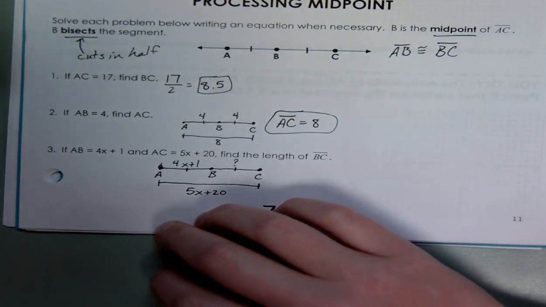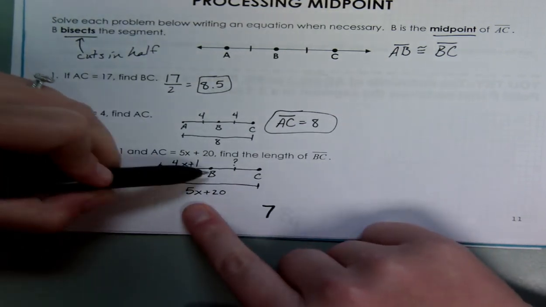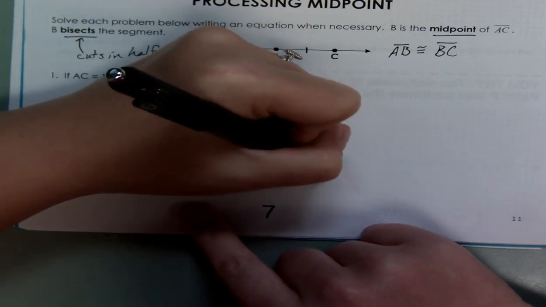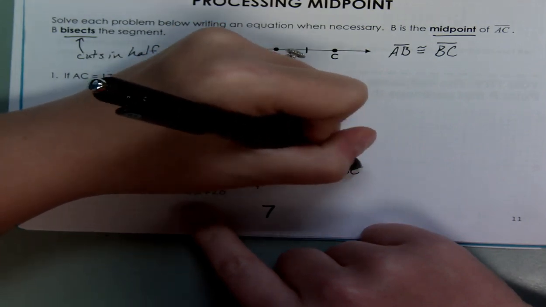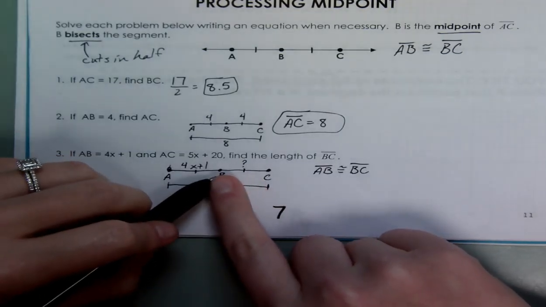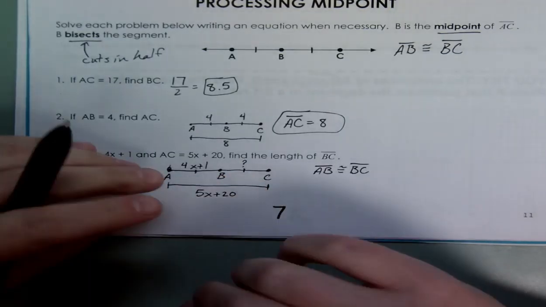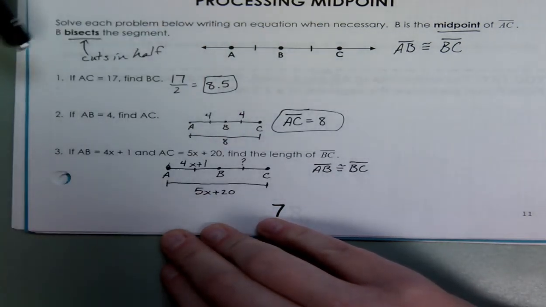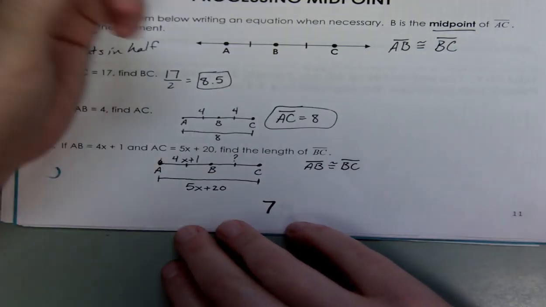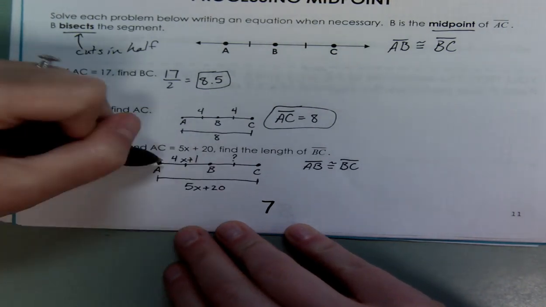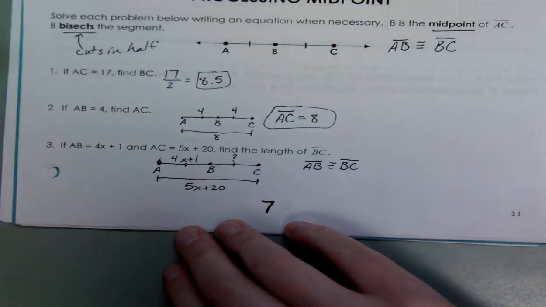We've got to think about this a little bit. So typically, if we had AB and BC, if we knew what BC was, we could just put an equal sign in between it and set them equal. But since we don't, we do know that AC is twice as big as AB. So if 5x plus 20 is 2 times as big as this, we have to figure out how to set those equal.